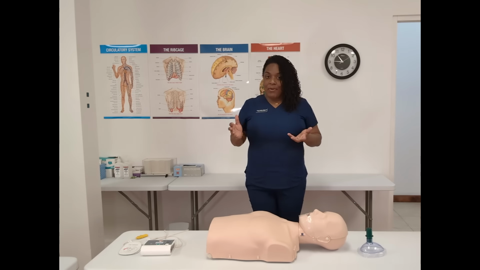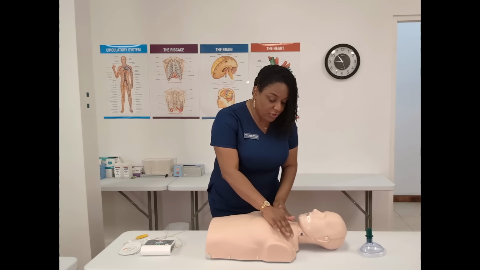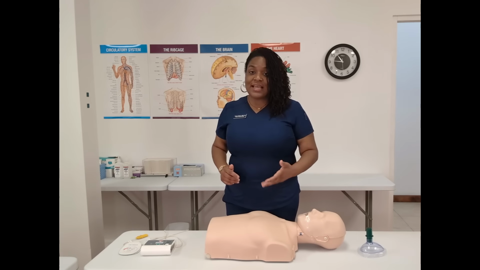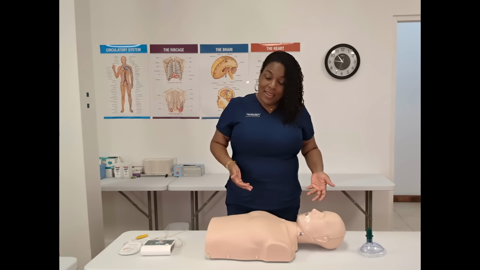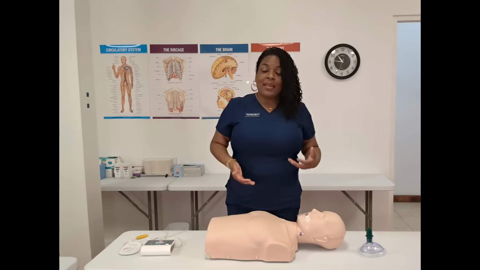Now we need to check for responsiveness. So we're gonna go to the victim's shoulder and we're gonna say, hey, are you okay? Are you okay? We're gonna tap and we're gonna shout. We're just not going to shout because the person could be deaf. And I really wanna try to stimulate this person because I don't wanna be compressing on their chest if they don't need it. So I'm tapping and I'm shouting and the person is non-responsive.